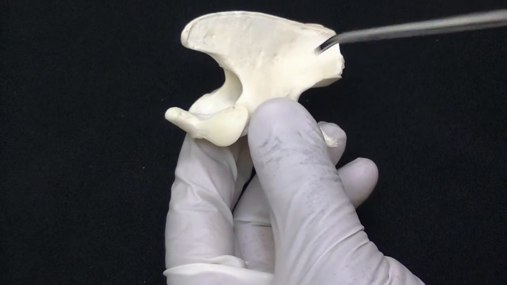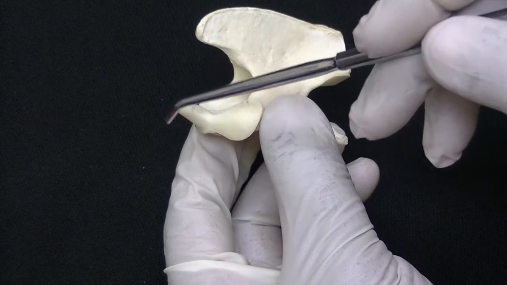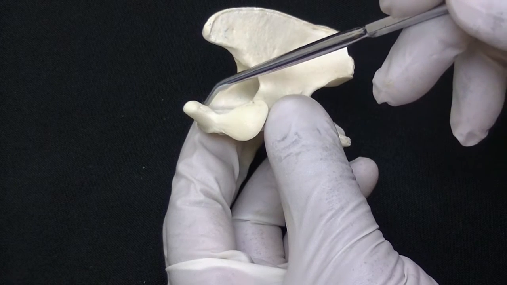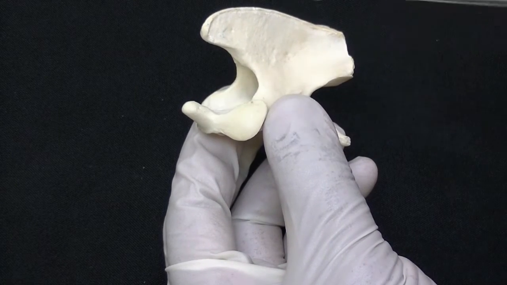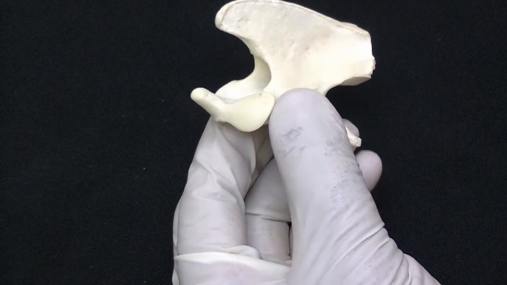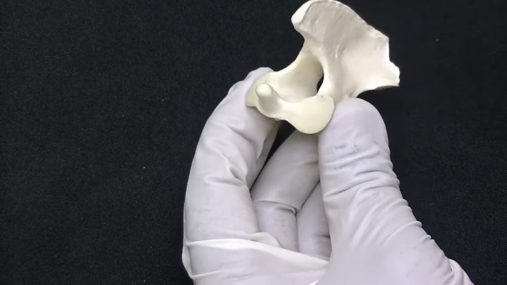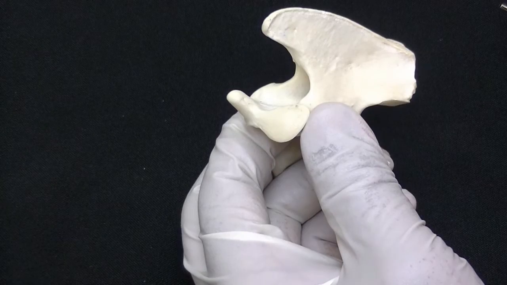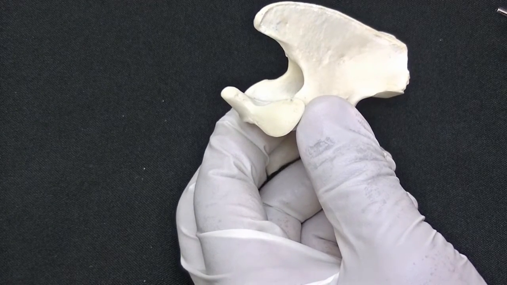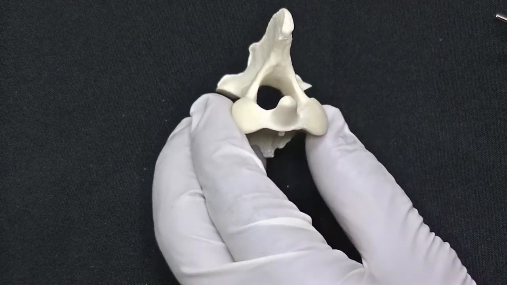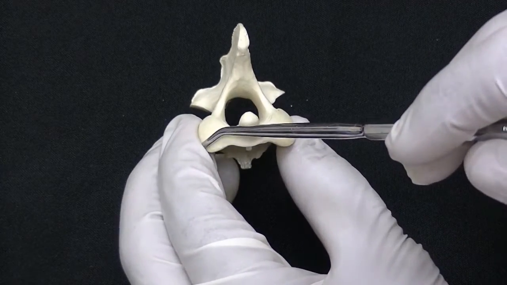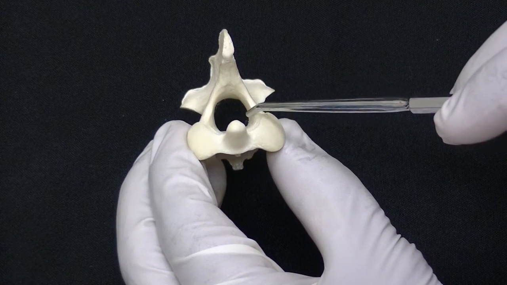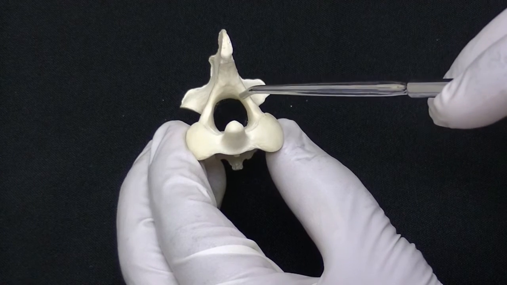Now in this view we can see a small projection protruding forward even much beyond the body of the axis, that is called odontoid process or dens of the axis. That articular surface is going to fit into the caudal articular fovea of the atlas, which is meant for atlanto-axial joint. From the cranial view, again we see the body of the axis, arch of the vertebra, that is arch of the axis, and then we see the pedicle, and the lamina.